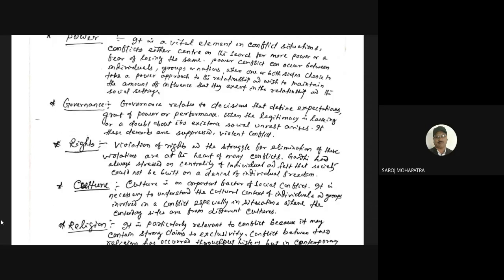About its existence, the social unrest arises. So governance also is a source of conflict.